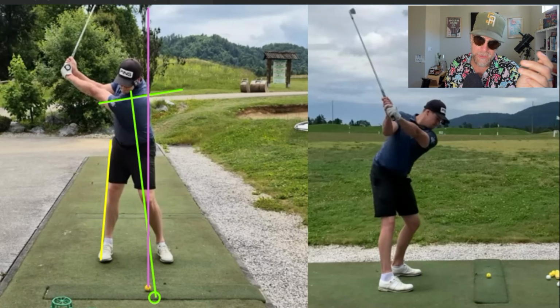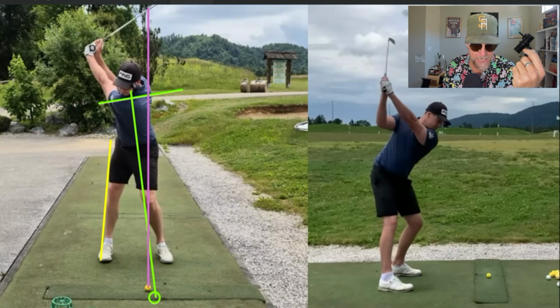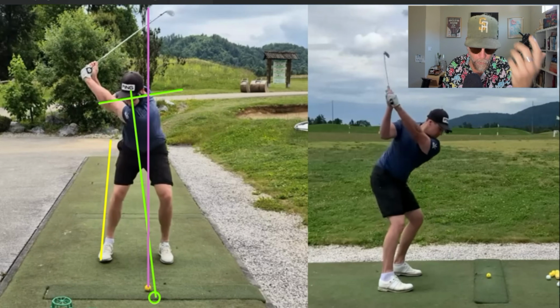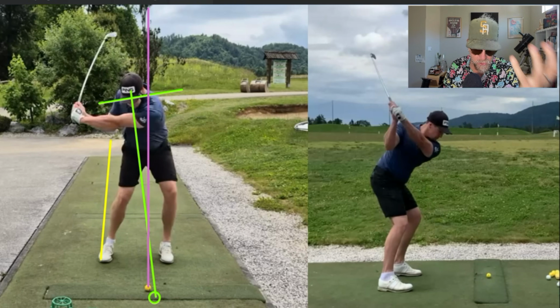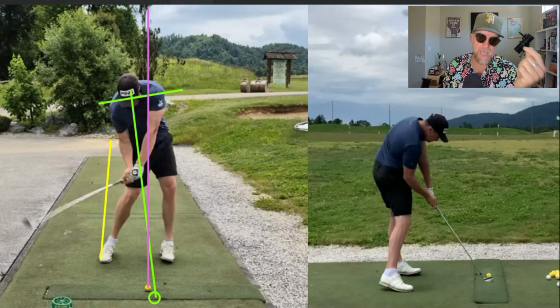However, that ball position might become an issue with the excess tilting. So we get down into impact. Here comes the compression. We see great loading down. We see him starting to clear the hips, drive them up. We see the knee tilt kicking up, but let's take a look at what's happening right at this frame here, and this is a good frame to look at.